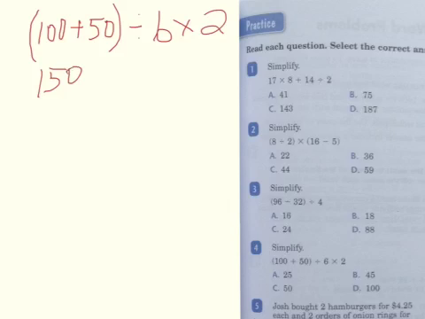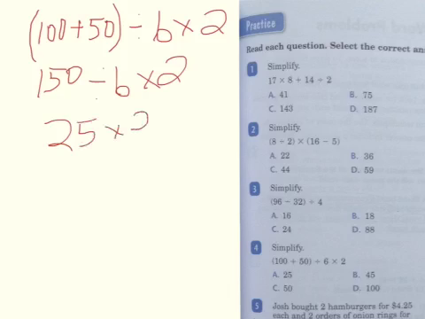And then we're going to divide that by 6 times 2. So our next step, 150 divided by 6 is going to give us 25. And then we're going to multiply 25 times 2, and that's going to give us 50. So number 4 is C.